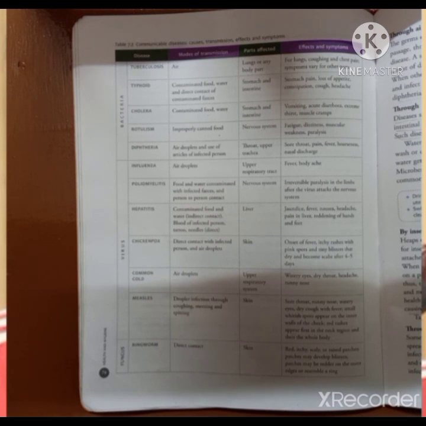Okay, like this there are various diseases given in this table 7.2. You will go through these diseases one by one, and if you face any trouble you can let me know. And this table is also very important for you to understand. In exams it can be given as explain the mode of transmission, parts affected and symptoms of tuberculosis.